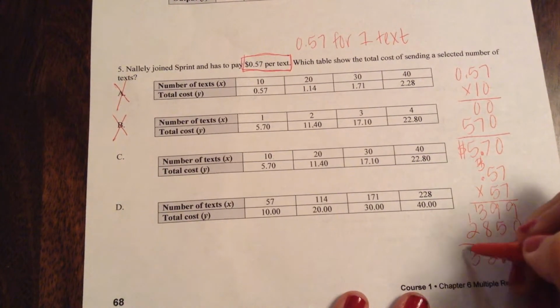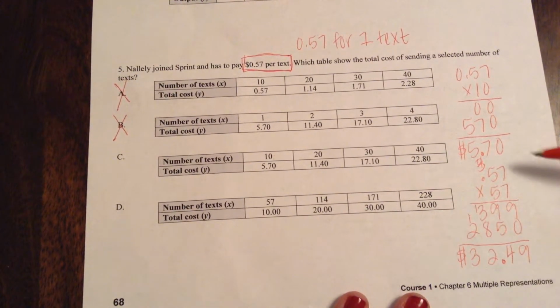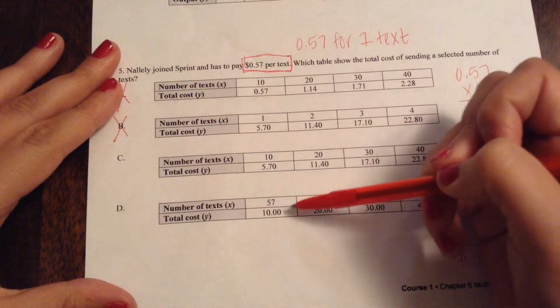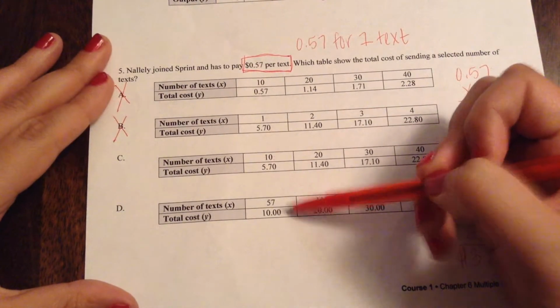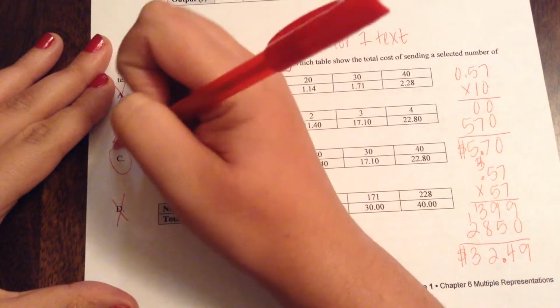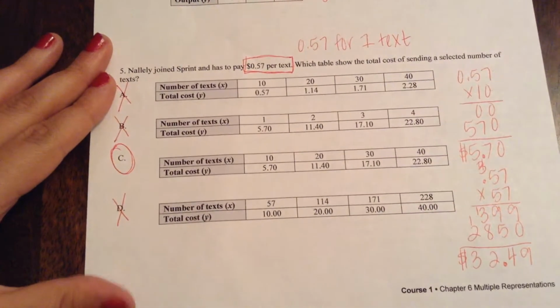So 57 text messages would cost $32.49, which is way more than $10. So D would also be incorrect. So the correct answer would be C.